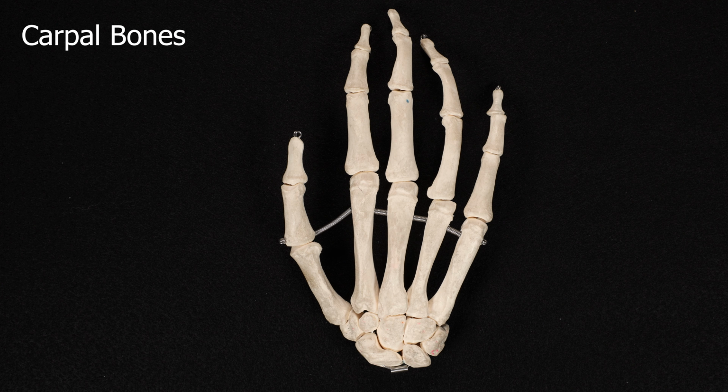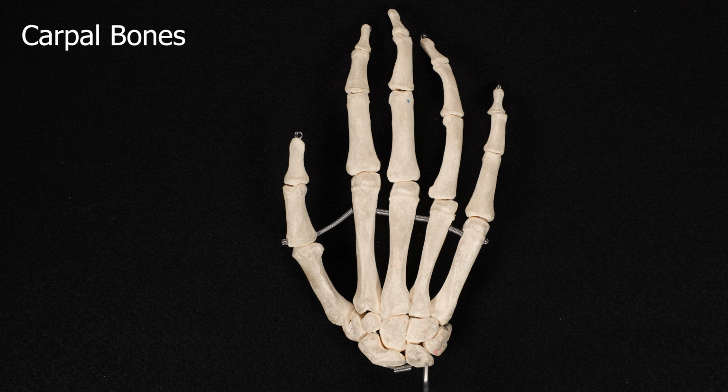Looking into the hand, we look at the bones that make up the wrist, as well as the bones that make up your hand and fingers. So first off, we have the carpals. Now, this grouping of bones right here is the carpals. It's what makes up your wrist. Think of the term carpal tunnel, that's your wrist. So the carpal bones, there are a total of 8 bones in this grouping.